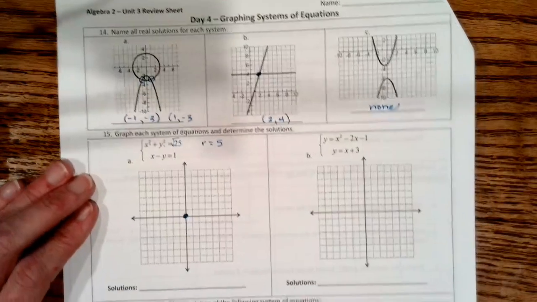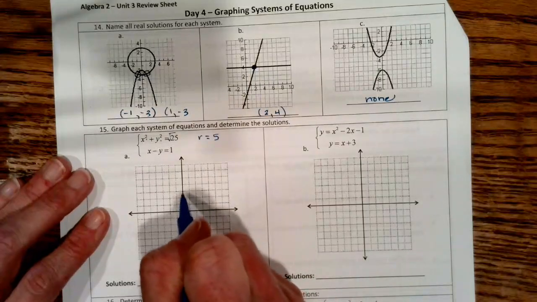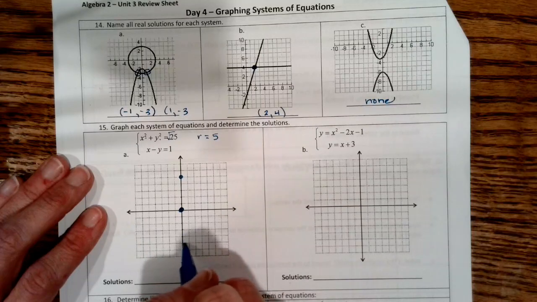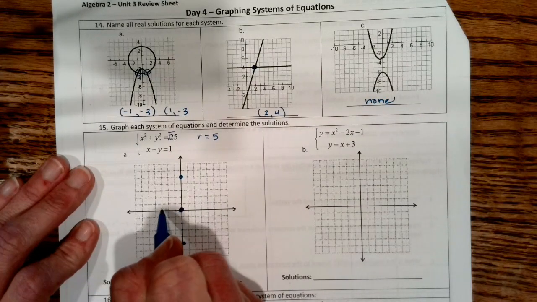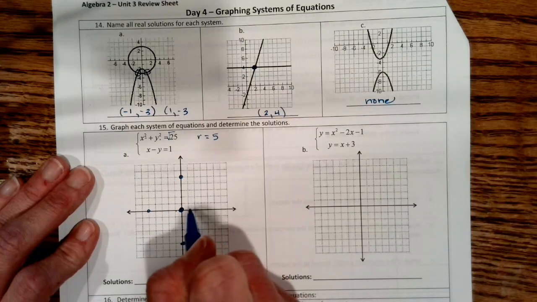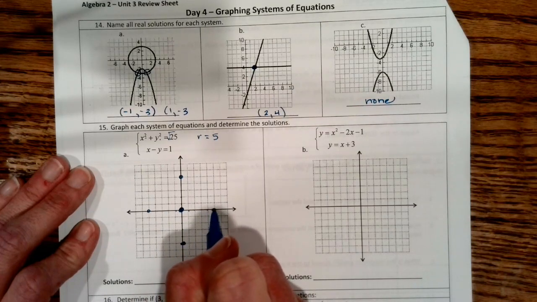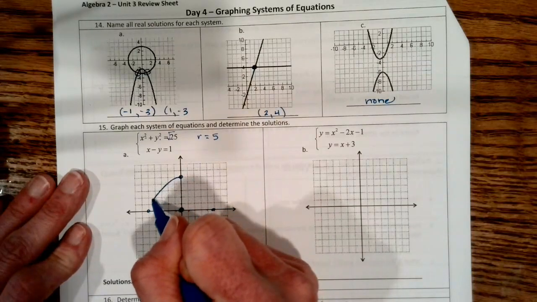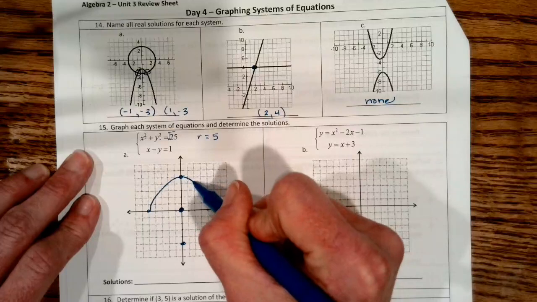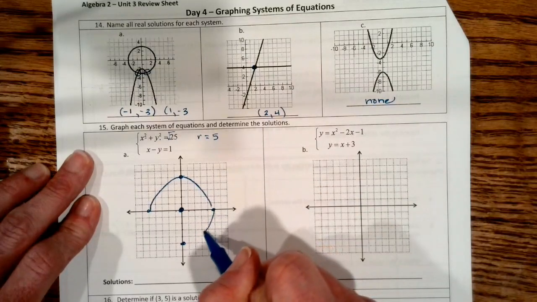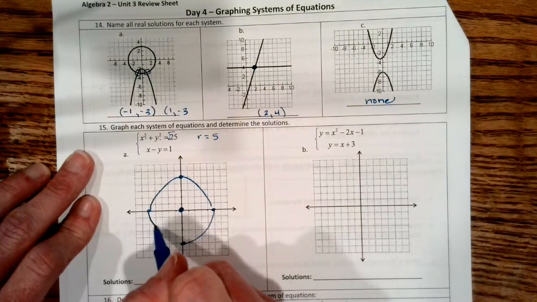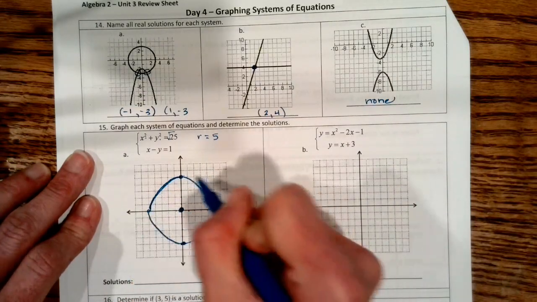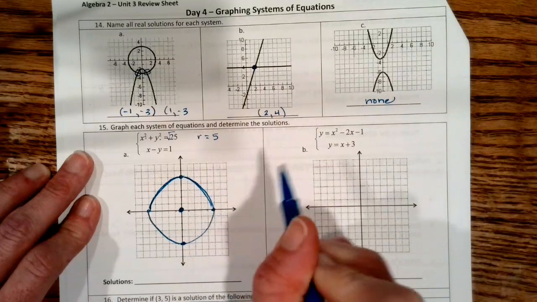my origin. I can count up 1, 2, 3, 4, 5, down 1, 2, 3, 4, 5, left 1, 2, 3, 4, 5, right 1, 2, 3, 4, 5. When I go to draw my circle, I want to make sure that I'm as rounded as possible, even though I recognize it's very hard to draw a circle, so we might end up putting this on the graphing calculator, or even Desmos would be better to use for graphing circles.